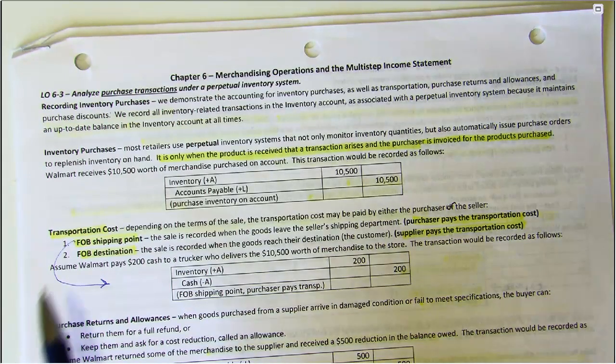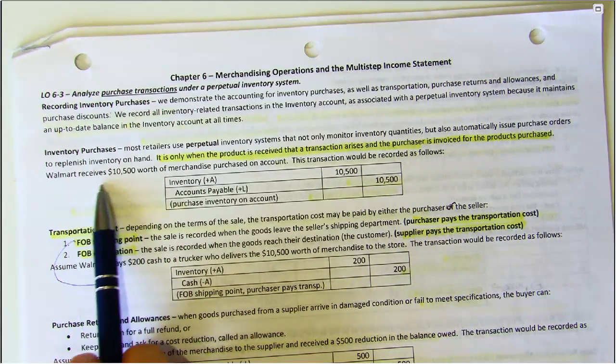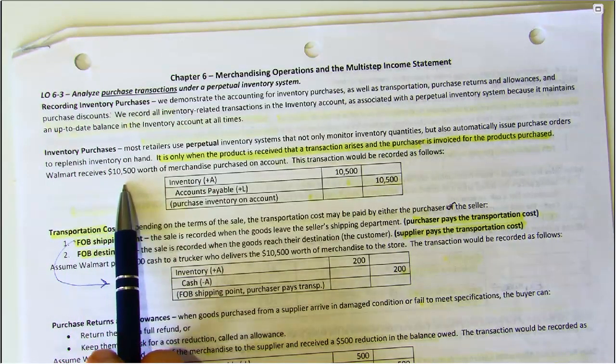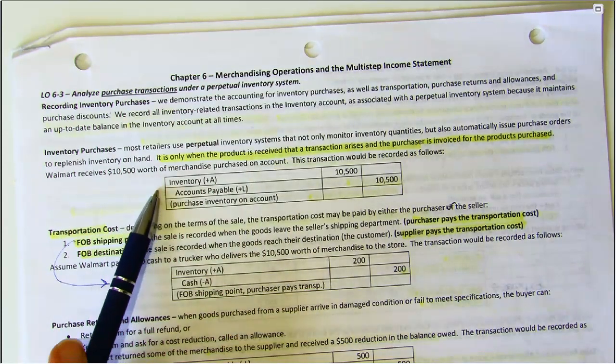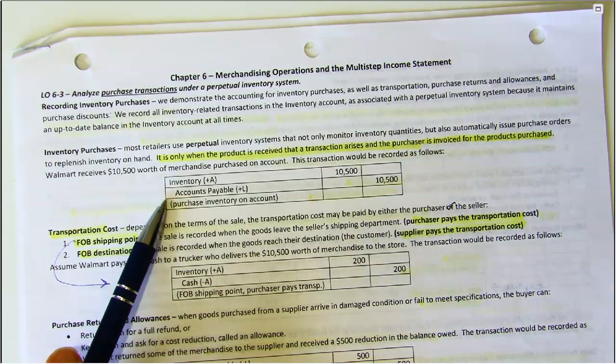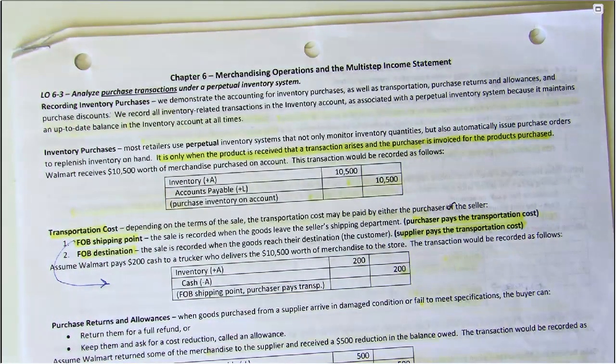Okay, so let's look at our example here. Walmart receives $10,500 worth of merchandise purchased on account, which means on credit. So we debit the asset inventory to increase it and credit accounts payable to increase that.